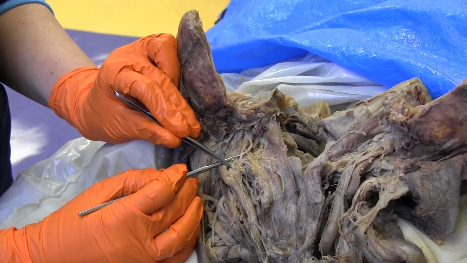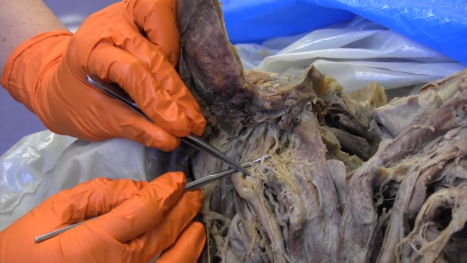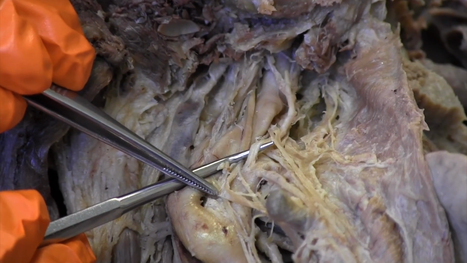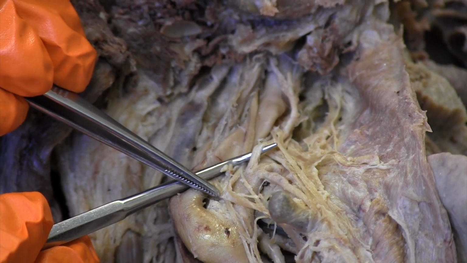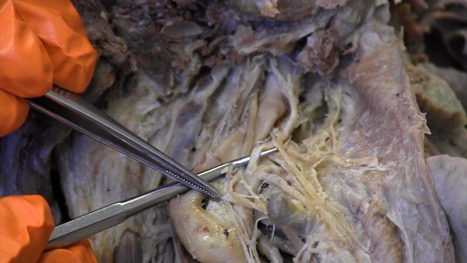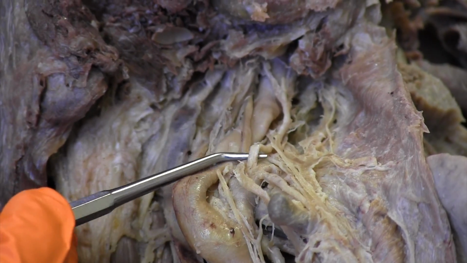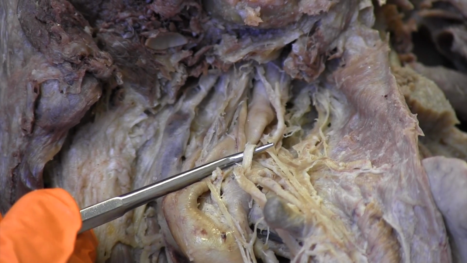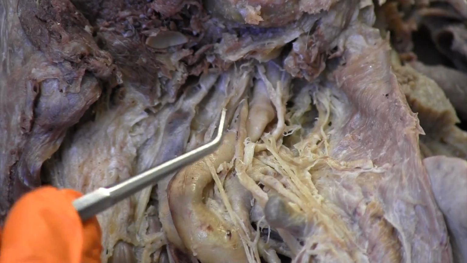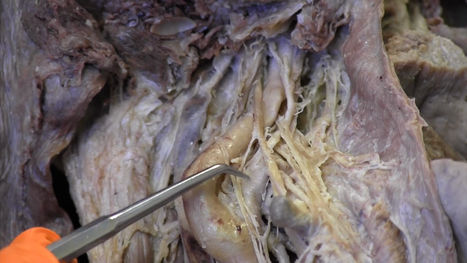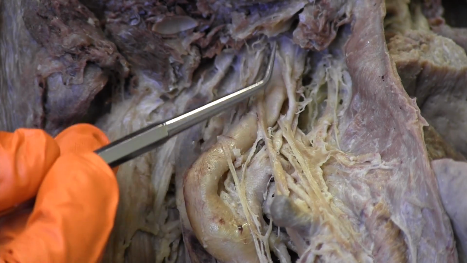Let's identify this structure next. So this is our ascending pharyngeal artery. This is that nice little elusive artery that we had so much trouble finding in the anterior neck. Well, now we see a wonderful view of it because it comes off of the external carotid, which is right here, posteriorly, and goes straight up.